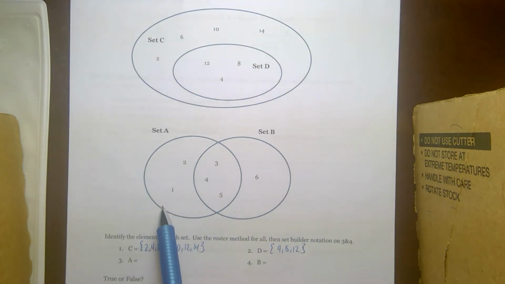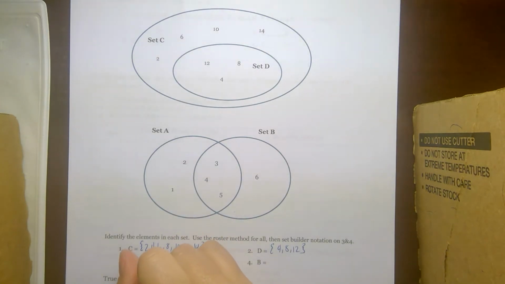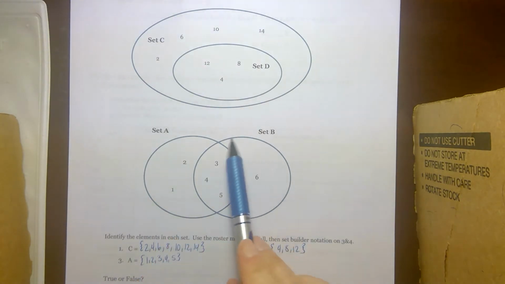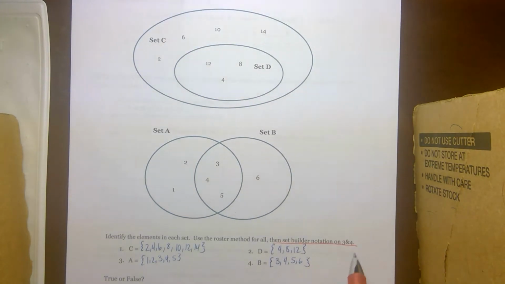Then I go to set A. Set A includes 1, 2, 3, 4, 5, roster form. Set B includes 3, 4, 5, and 6, because those are the elements inside that set B loop. Now it challenges us to use set builder notation as well for numbers 3 and 4. So for set A and B, we need to do set builder notation to practice that.